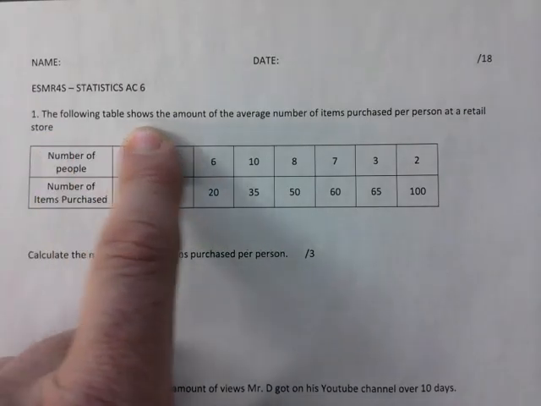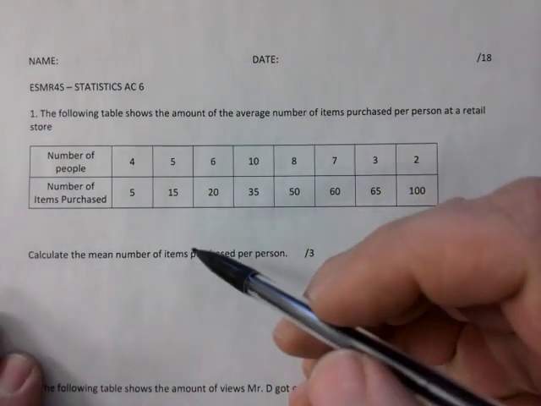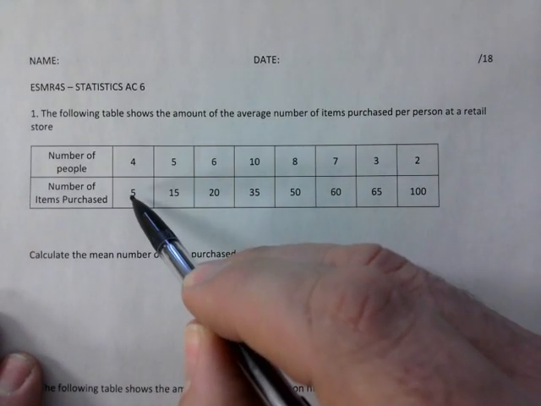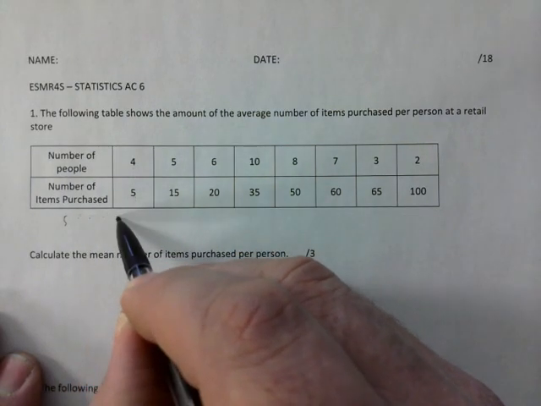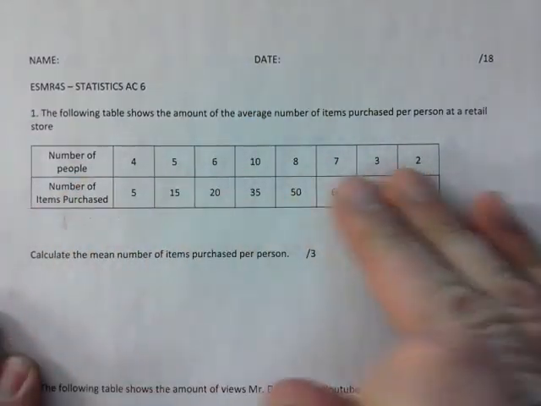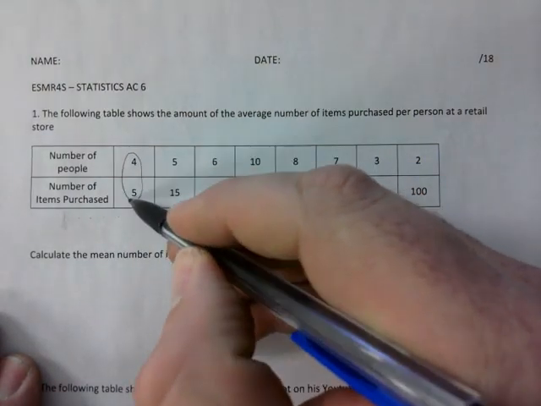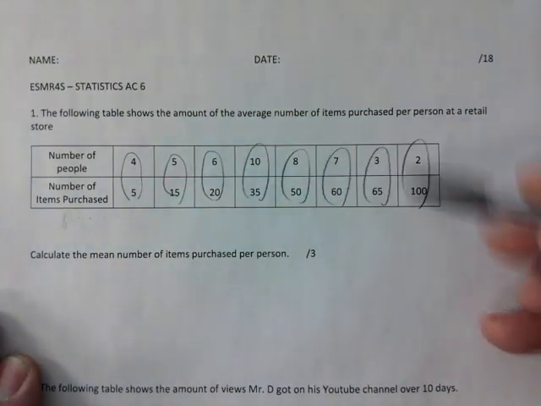All right, the following table shows the average number of items purchased per person at a retail store. You see the table, you're almost thinking, yeah, this is a weighted mean situation, right? Saying that 4 people bought 5 items, so instead of saying 5, 5, 5, 5, 4 times, you just organize it in a table like this. The fancy name for something like this is a frequency table. Just thought I'd mention it. So you go ahead and multiply them like this. That'd be step number 1.